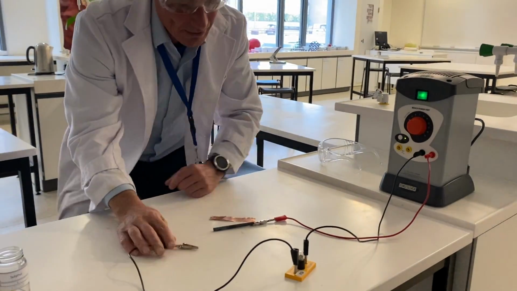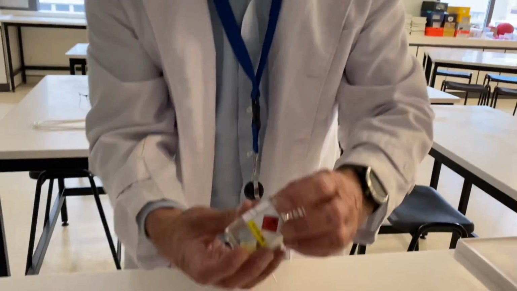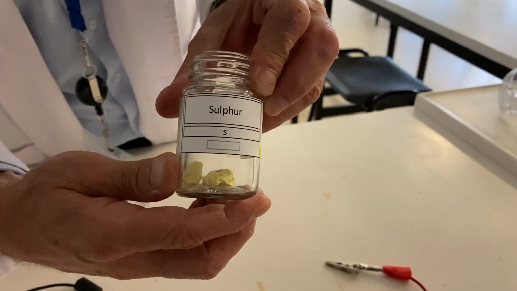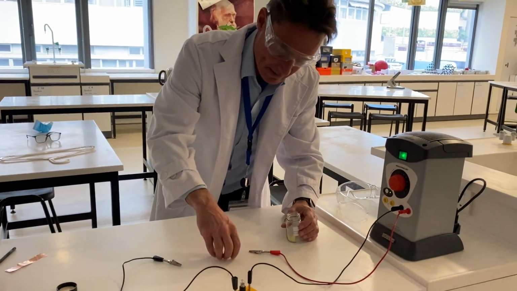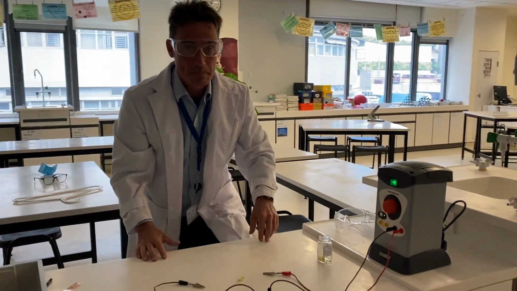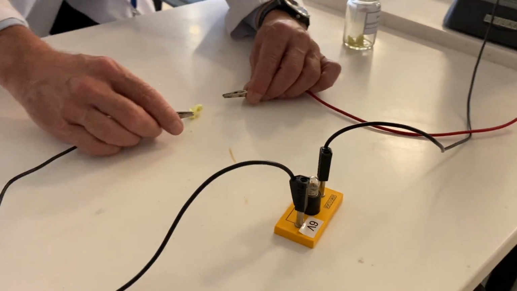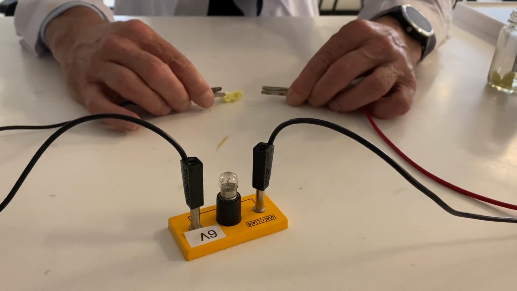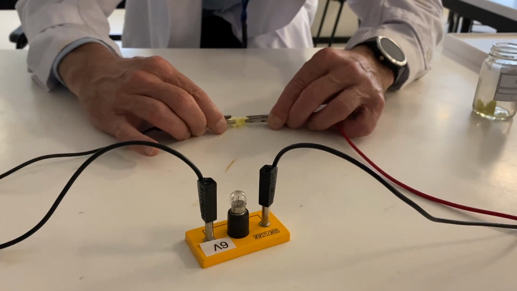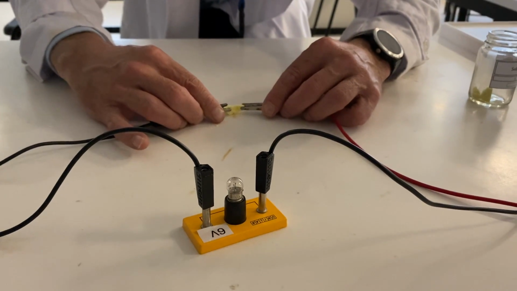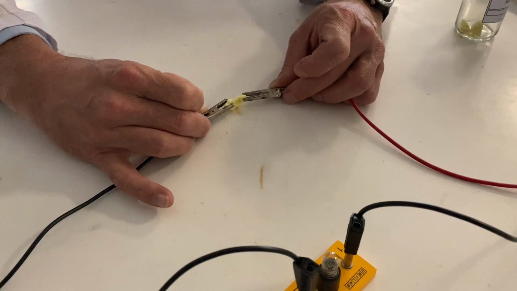Okay, what if we now compared that to something that doesn't have delocalized electrons? Something like sulfur. I've got some yellow sulfur here, okay? And sulfur here is a simple covalent structure, okay? It actually consists of molecules of sulfur. If you do A-level, you'll find out they actually have 8 atoms around them. But if I connect this together, so this consists of S8 molecules, it's simple molecular, there's no conduction of electricity. Because sulfur doesn't conduct electricity.